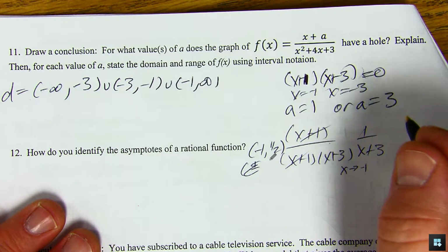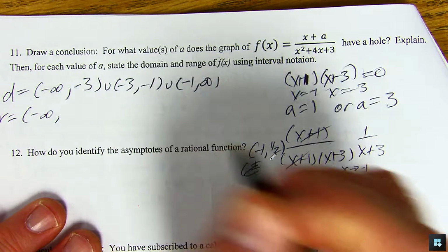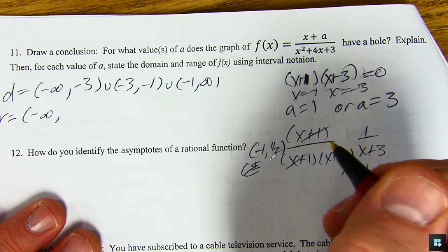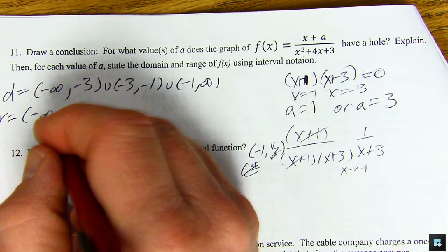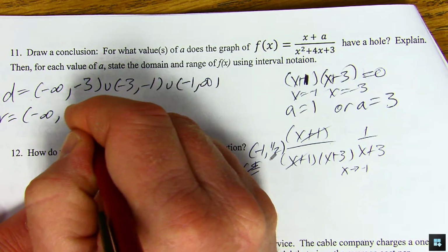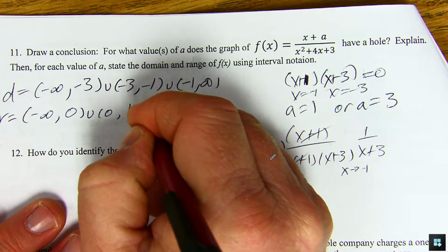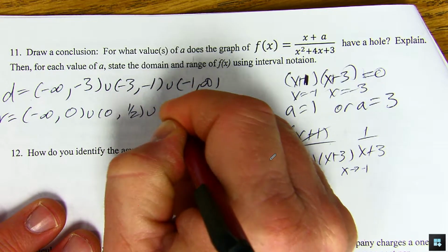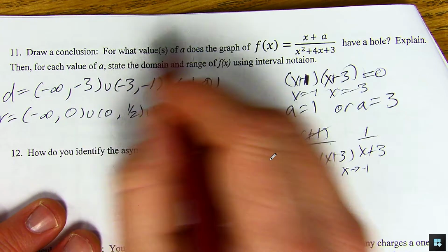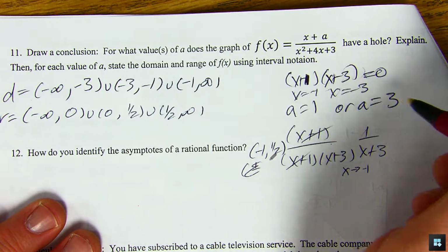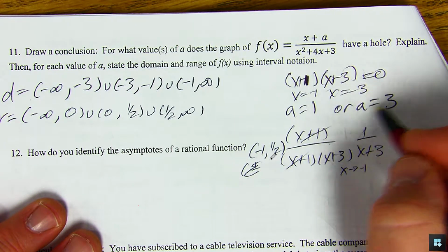So that tells us the range for that one would go from negative infinity, and the end behavior is 0, so negative infinity up to 0, union 0 to 1/2, unioned with 1/2 to infinity. The domain stays the same for the other one. We should do the same idea here, except let A be 3.